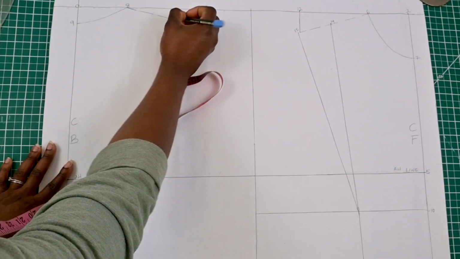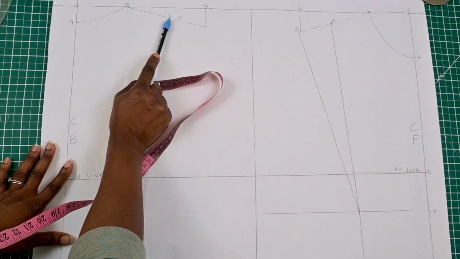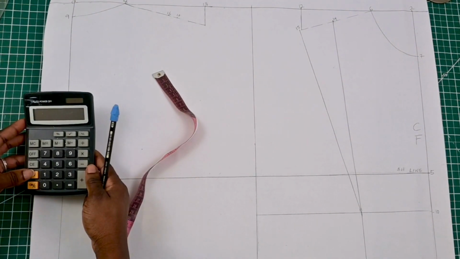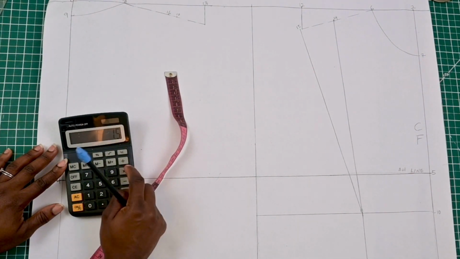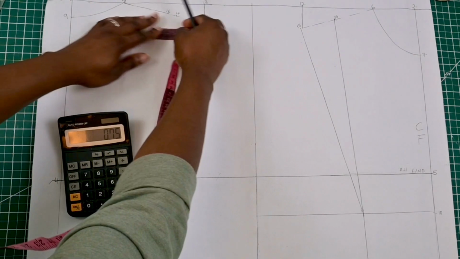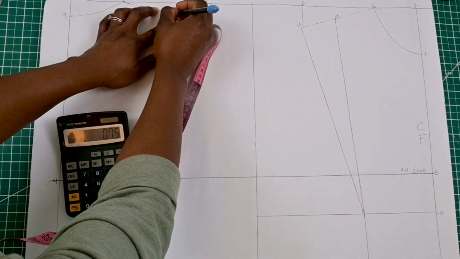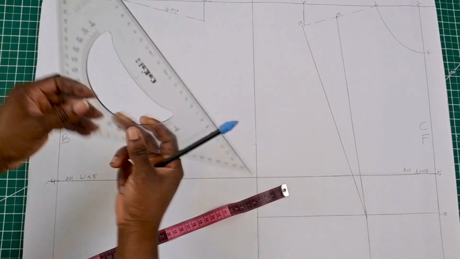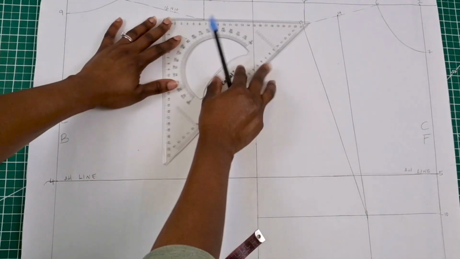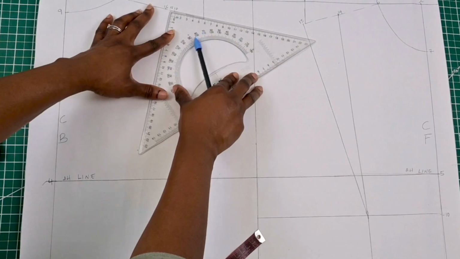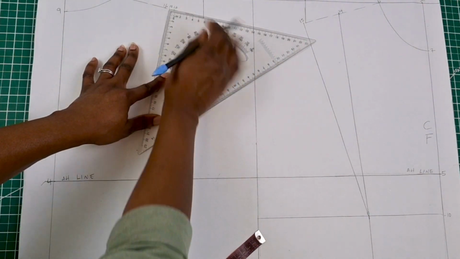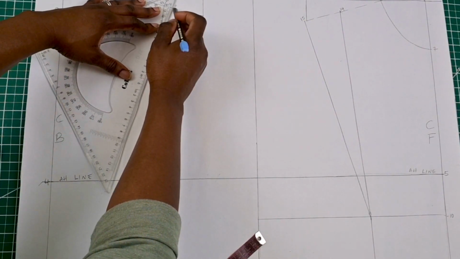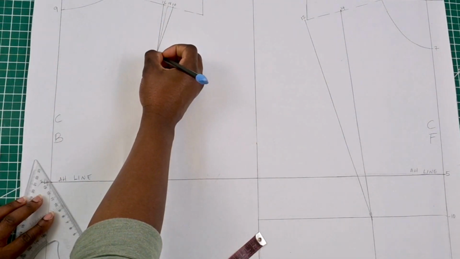So this is 0.17. To get 0.18, you have to divide the distance between 0.16 to 0.17. So 1.5 cm divided by 2 is going to give us about 0.75. Okay, so you're going to measure 0.75 at the middle here. Then once you get your 0.18, you square down by 8 cm. From 0.18, square down by 8 cm. And you draw your dart leg. Now this is 0.19.